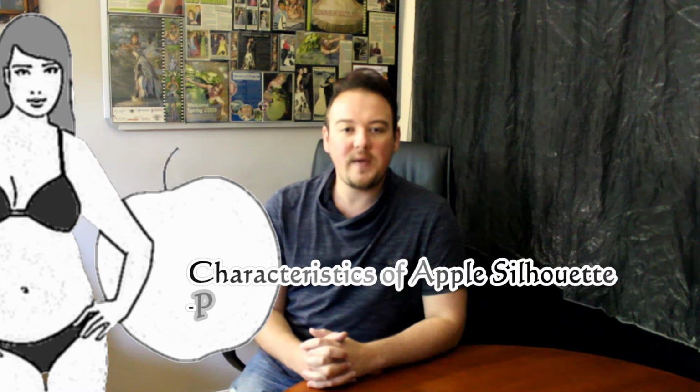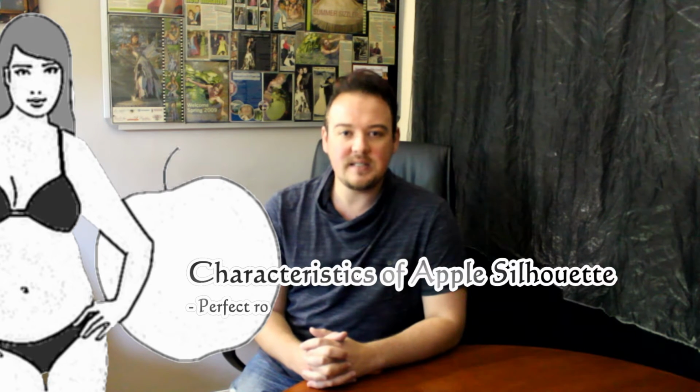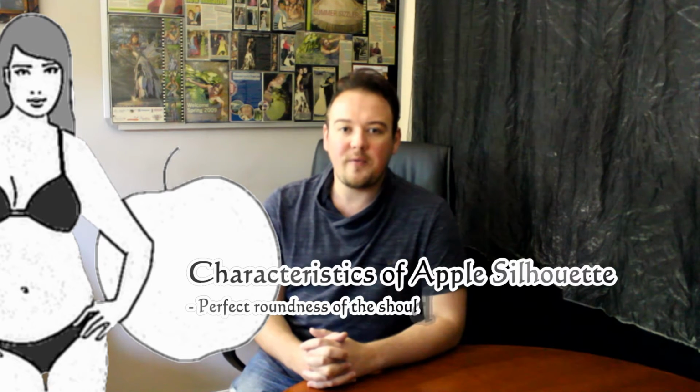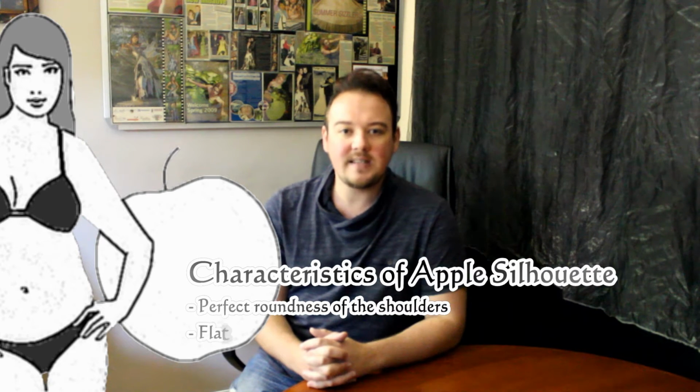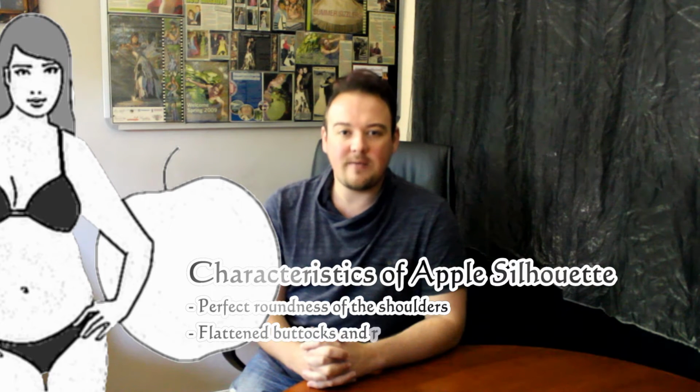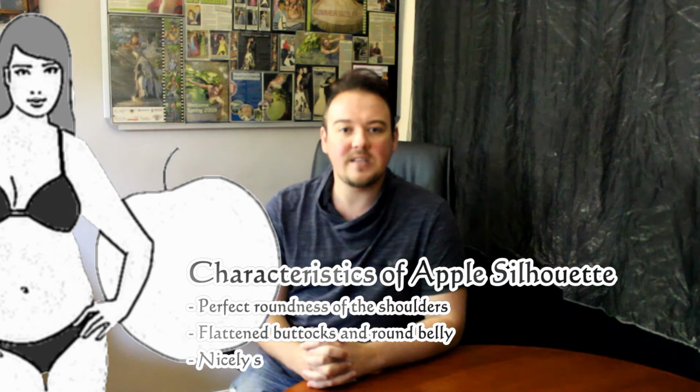The best way to identify the typical characteristics of an apple-shaped silhouette is a perfect roundness of the shoulders. Normally the buttocks tends to be very flattened. We find that the silhouette has quite a rounded belly, but one of the best advantages of an apple-shaped silhouette is that the figure tends to have nicely shaped legs.